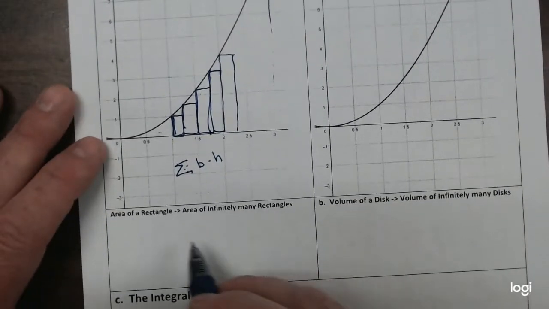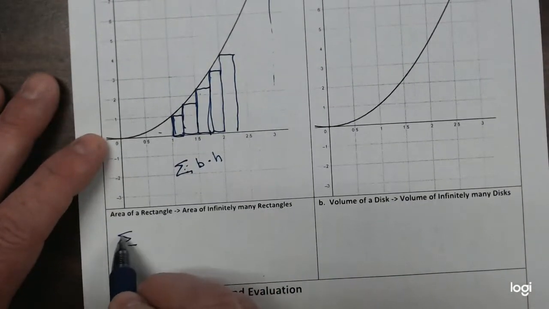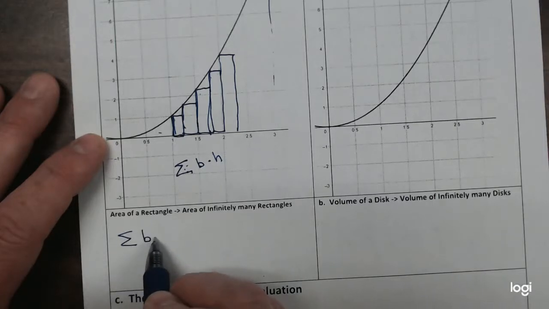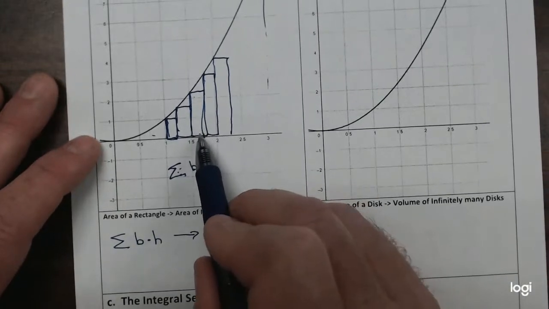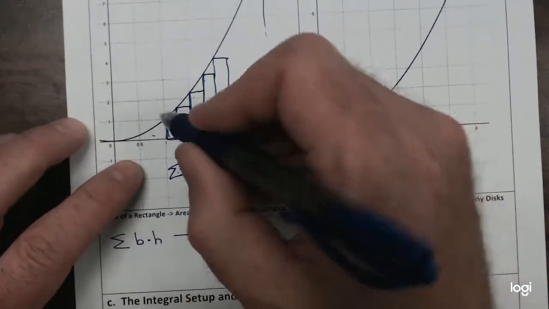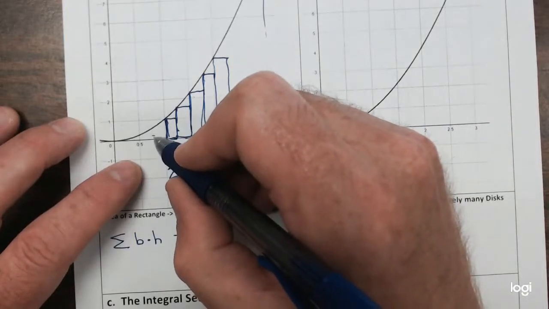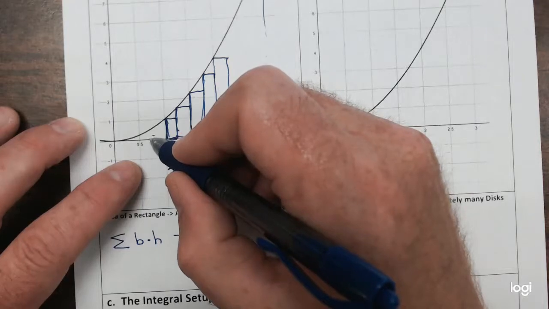Where does calculus come into play? Instead of adding up a finite number of rectangles with base and height, in calculus what we do is shrink this base width down so small that it's as close as you can imagine to 0 without being 0. So what does that make happen?